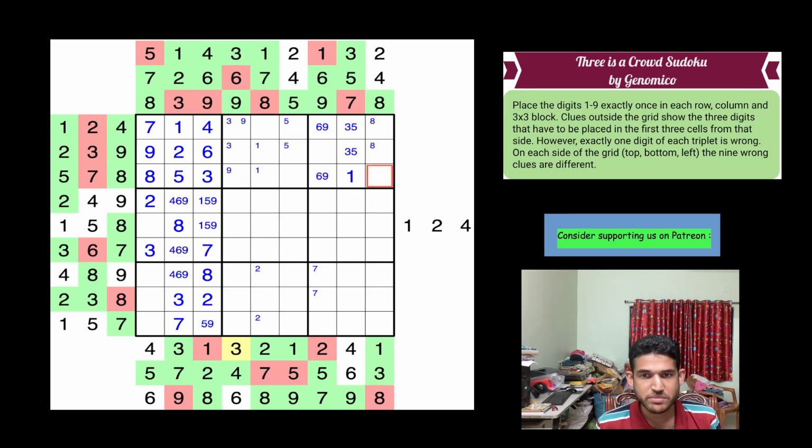And now 2 must be in one of these cells. By Sudoku, 2 is in here, so 2 must be in one of these cells. So this 2 is right now. Put a green there. So 4 is incorrect. So this 4 is right. This 2 is incorrect. So top side has all the 9 clues different. And we have reached our destination.